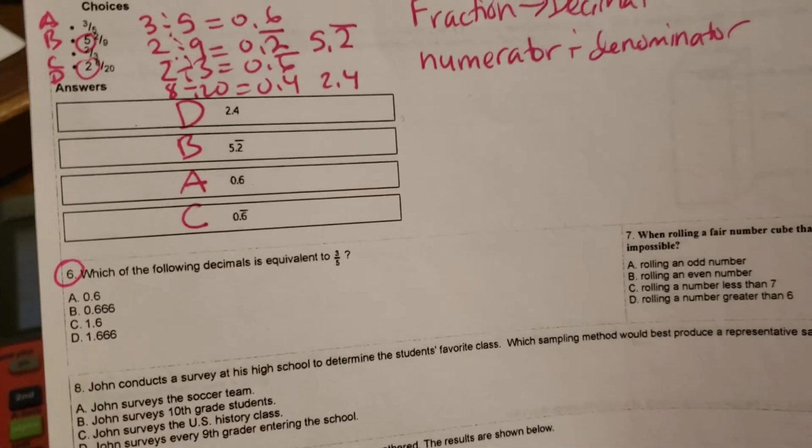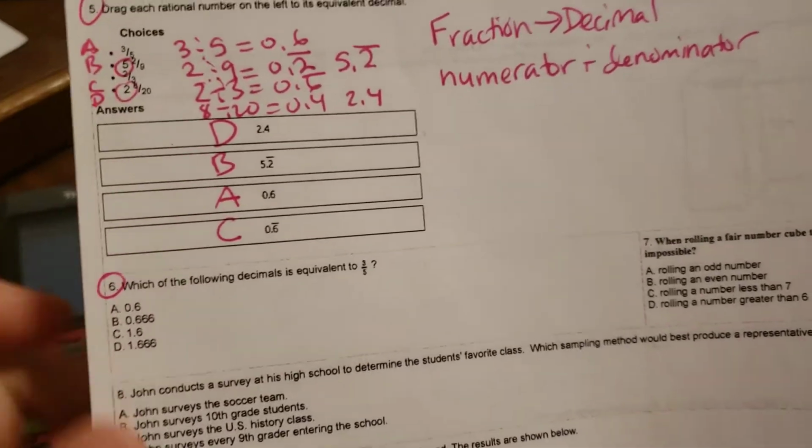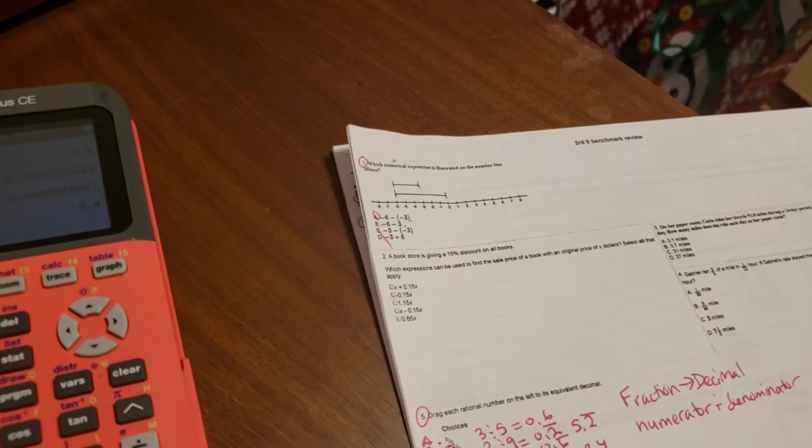All right, 3/5. Hey, I've just done that. 3/5 is 0.6. Let's circle it.